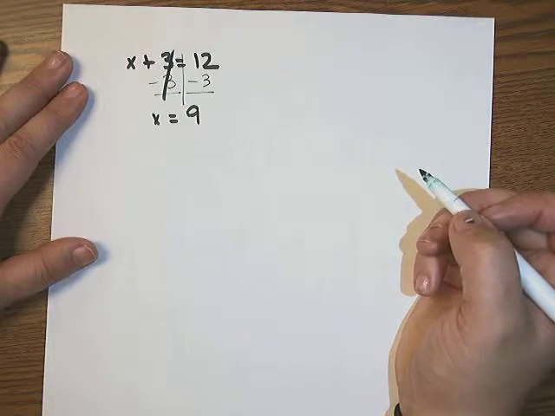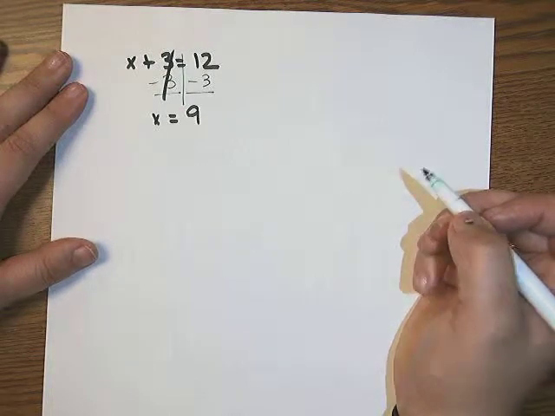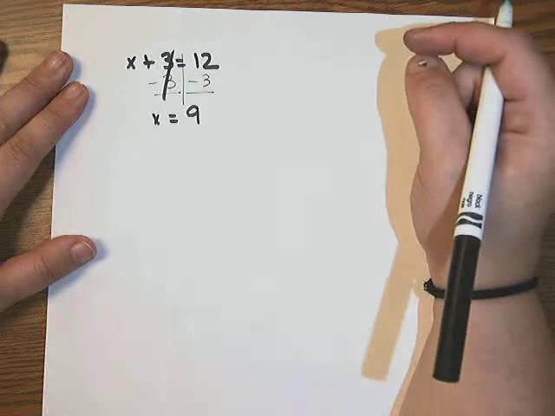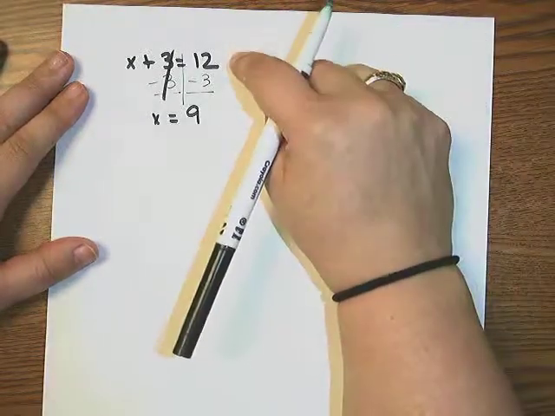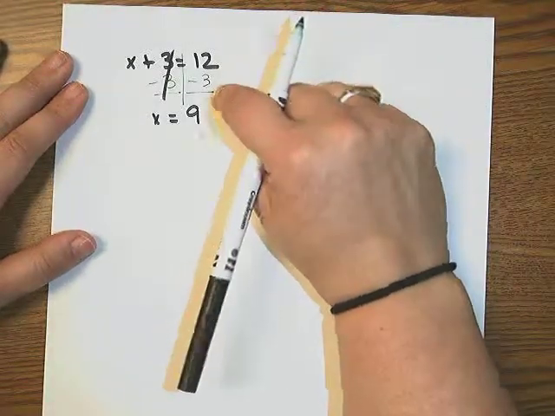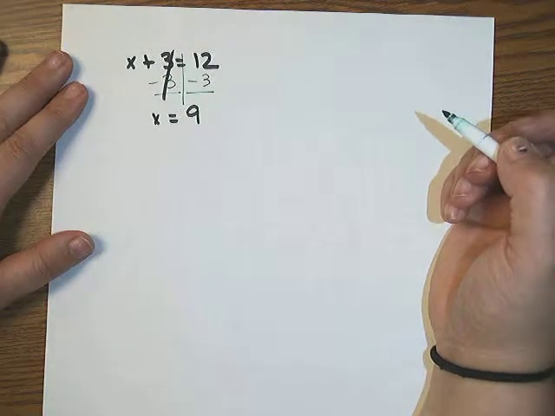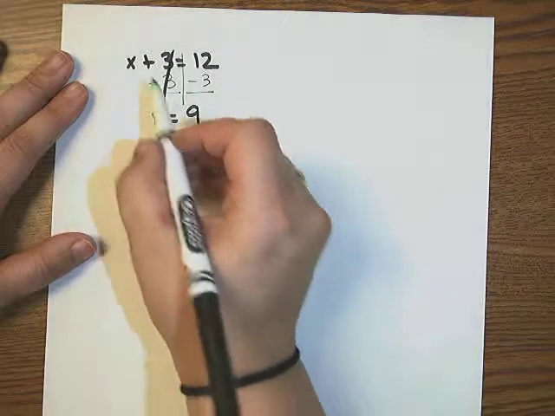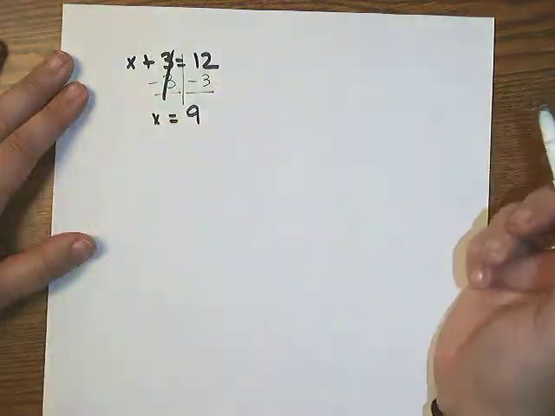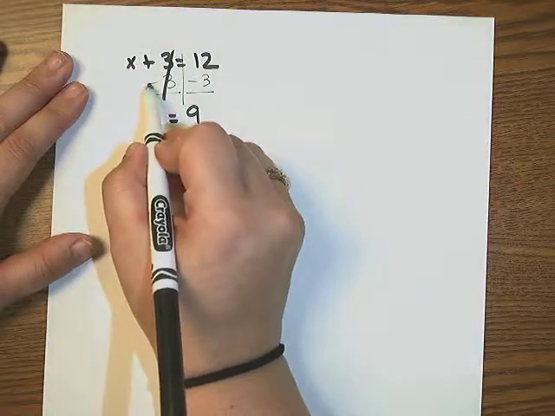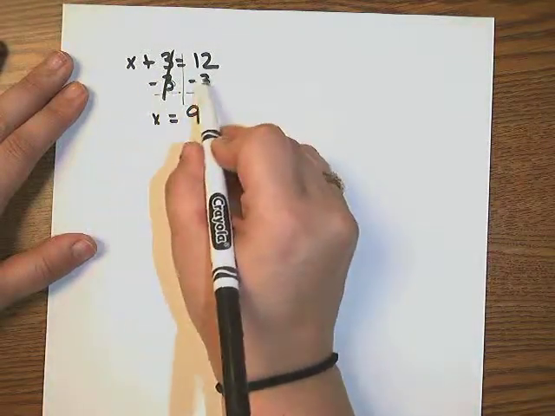Yes, ma'am? Wait, and it's not negative 9, right? No. Why is it not negative 9? Yeah, the 12 is bigger. You have 12 positives, and you're taking away 3 negatives. Yes, ma'am? Wait, did you subtract the 3 or make it a negative 3? Negative and subtract are the same thing. It's positive 3, so you're subtracting 3.